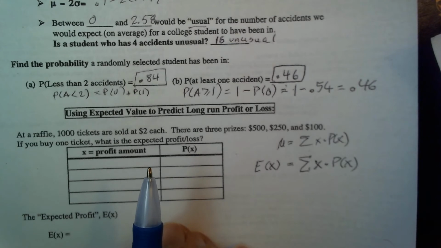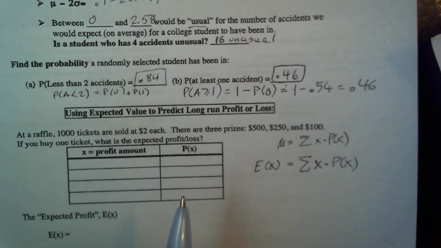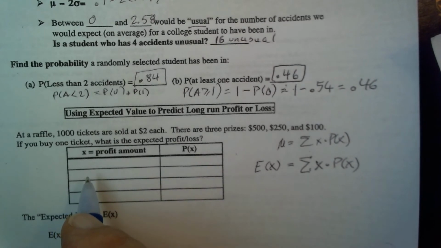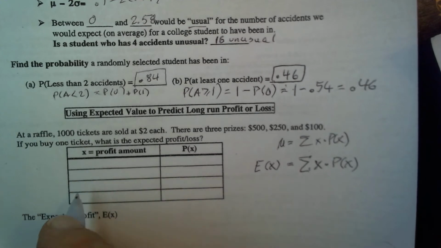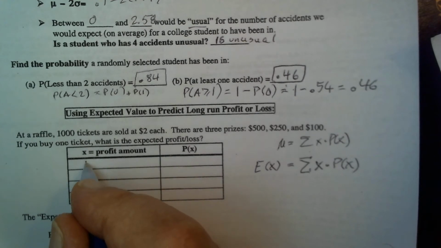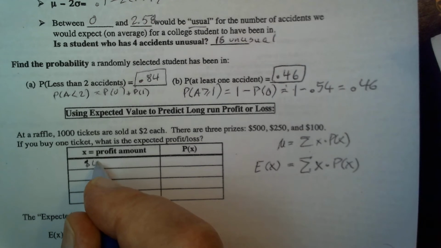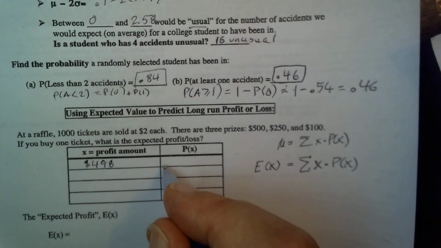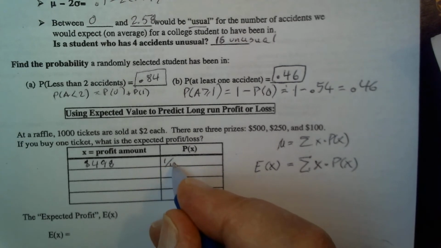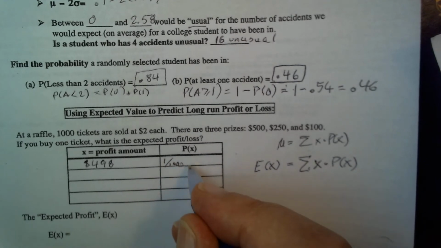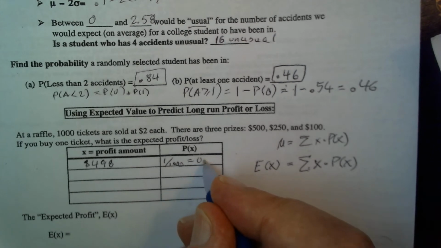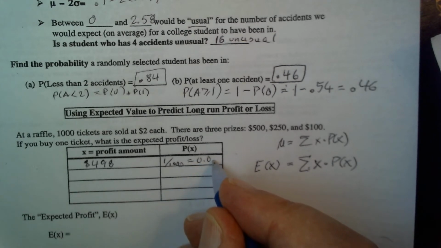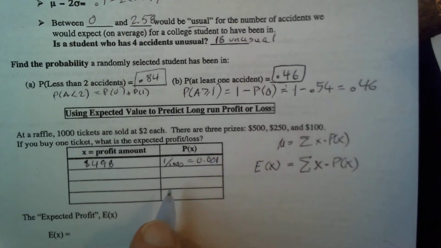Well, if X is the profit amount, then when you buy 1 ticket, for the first prize you have only 498 because you already spent $2 to buy the ticket, and the probability is 1 out of 1,000, which is 0.001.